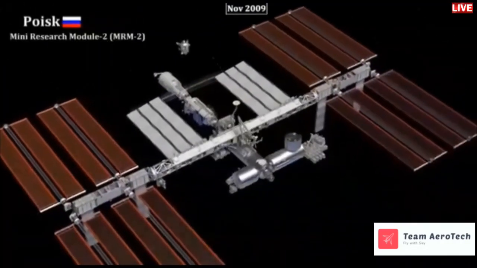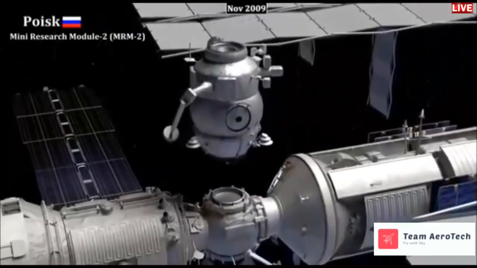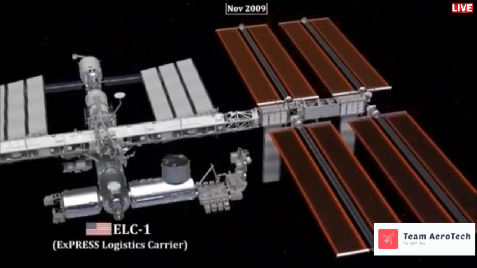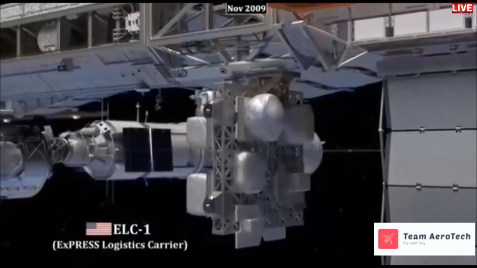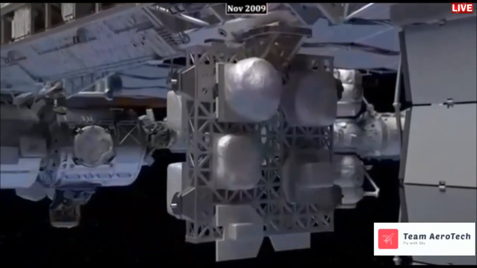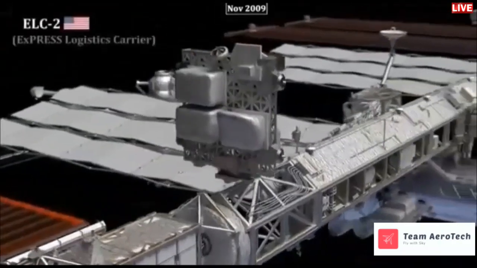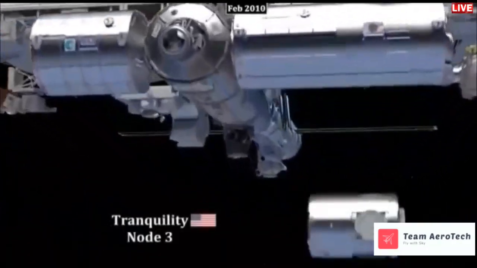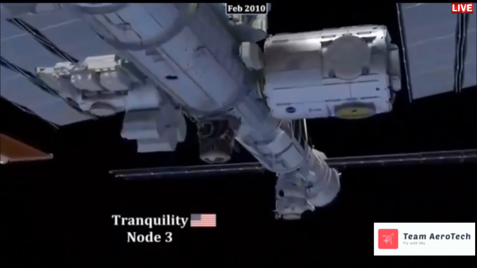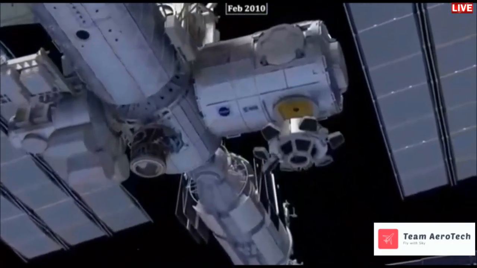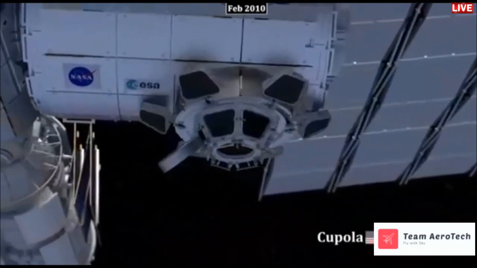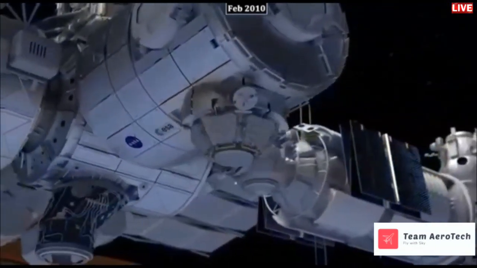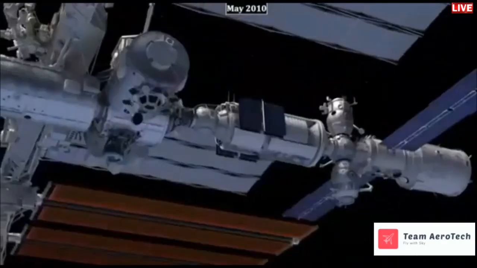The Russian module Poisk is very similar to the pair, and this is the first Express Logistics Carrier, or ELC-1. This is the place to store hardware to help the station work correctly. ELC-2 was installed on the top of the truss. Now the Tranquility module, also known as Node 3, is added to the side of Unity. On the bottom side of Tranquility is a small room called the Cupola, and this has 7 windows to see the view. Each window can be closed when not in use.